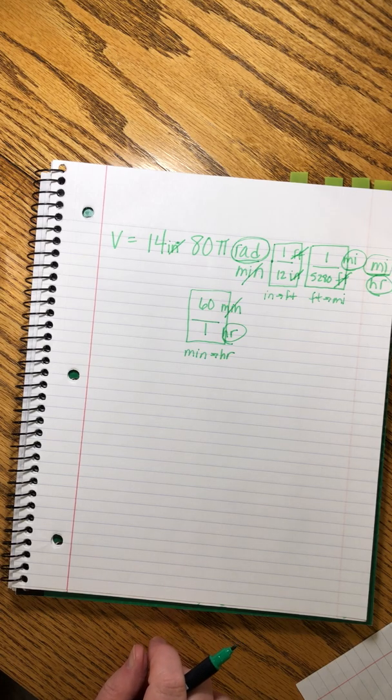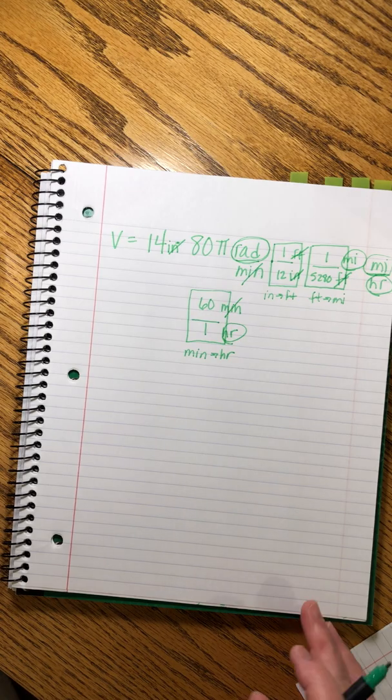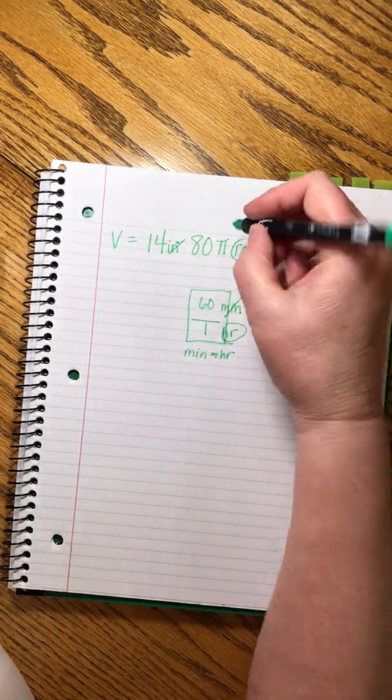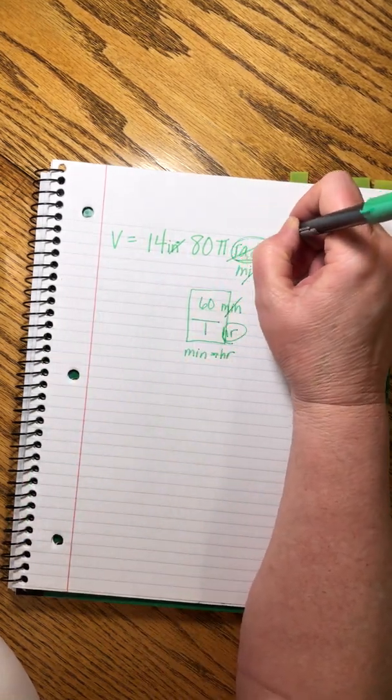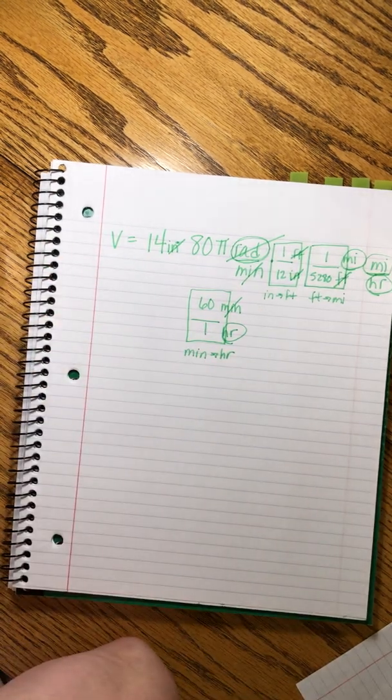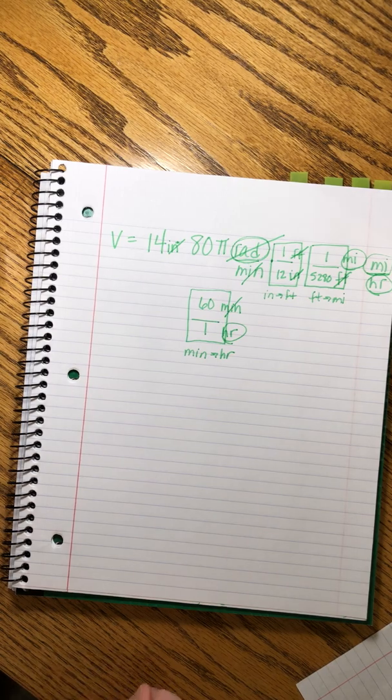After you do it for a while, you'll get a stronger sense of how you play with that in and out. But in this problem, we can simply strike the radians from the problem, and we don't have to consider them any further.